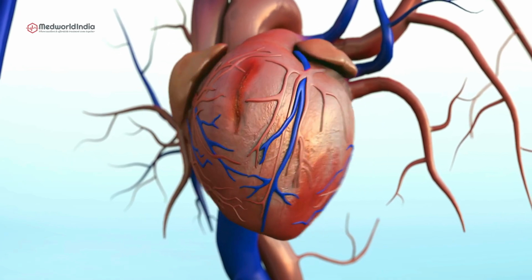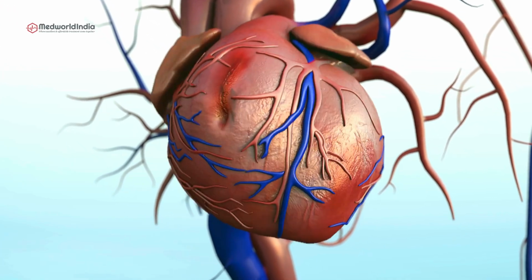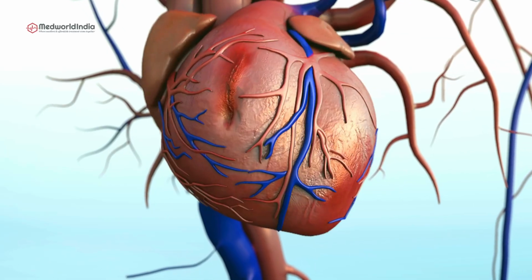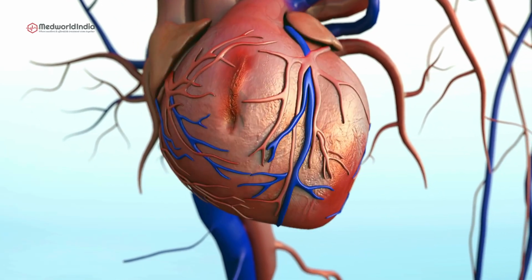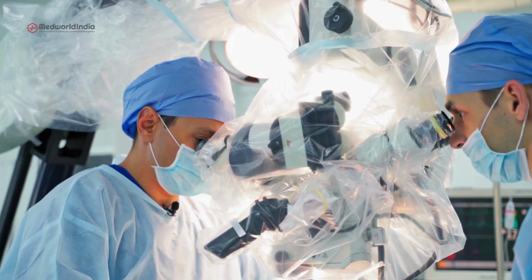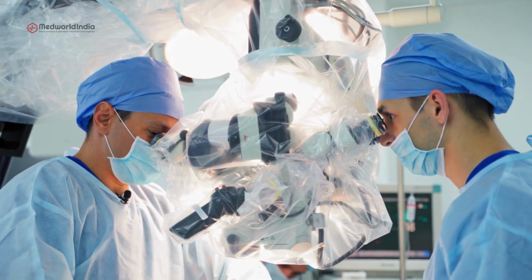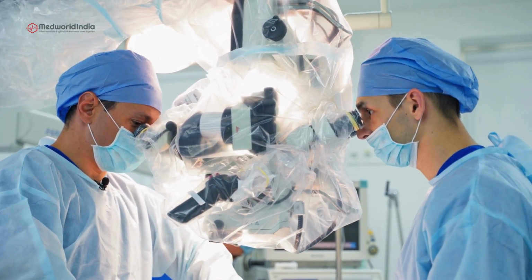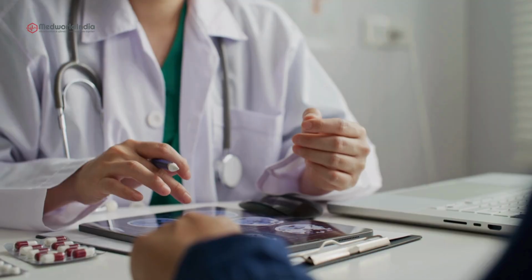CABG is generally considered when lifestyle changes or medications are not enough. It can also be an option in emergency situations, like a severe heart attack. Understanding CABG can feel overwhelming, but this guide will simplify the procedure for you.